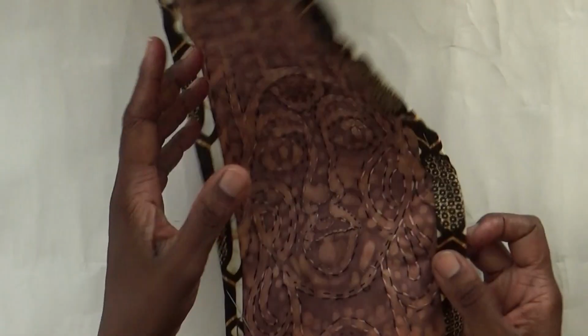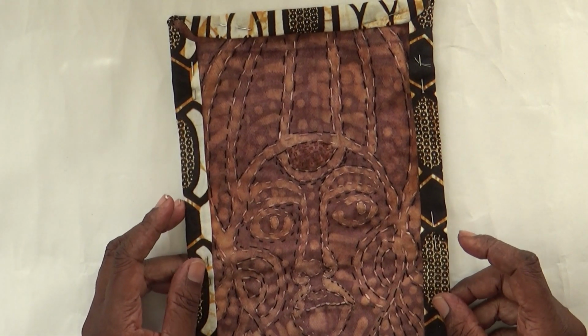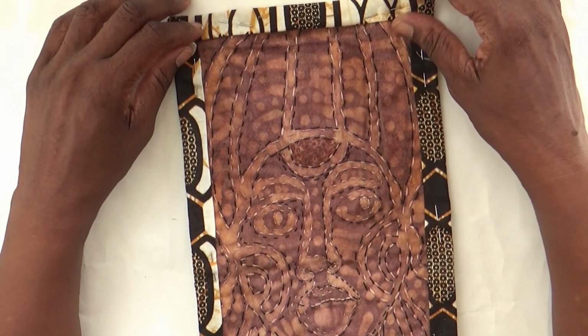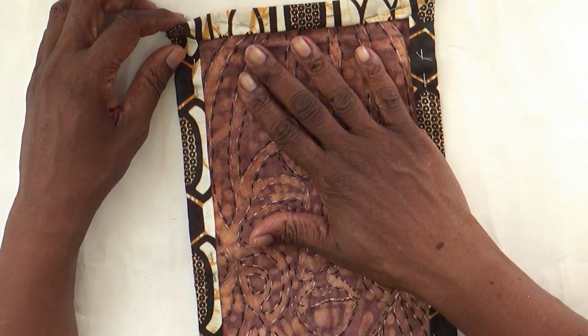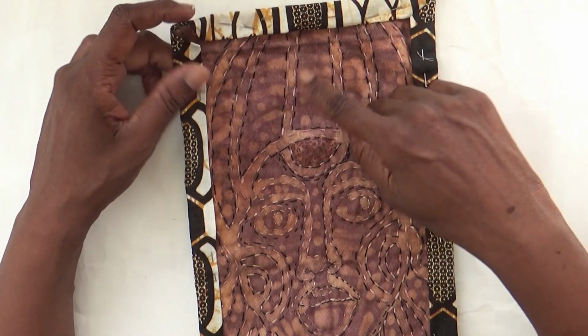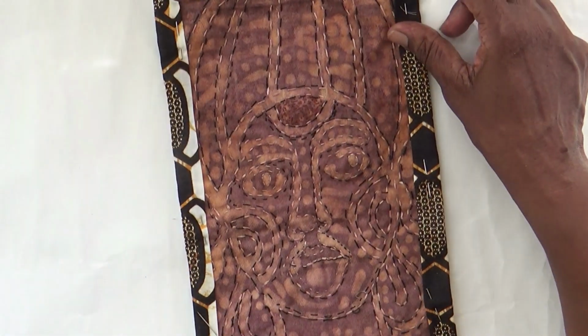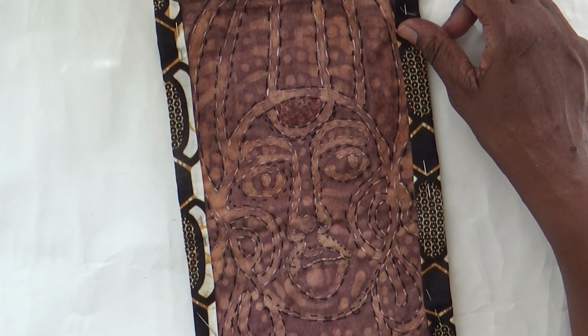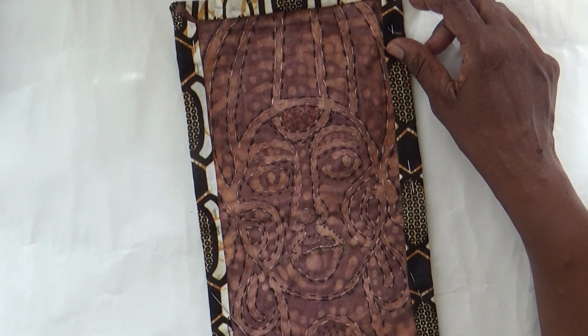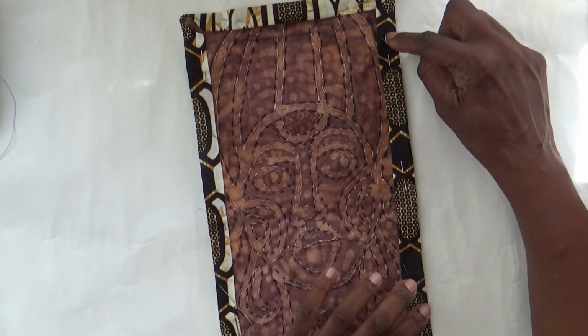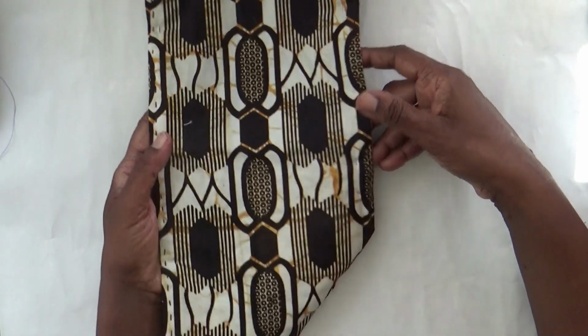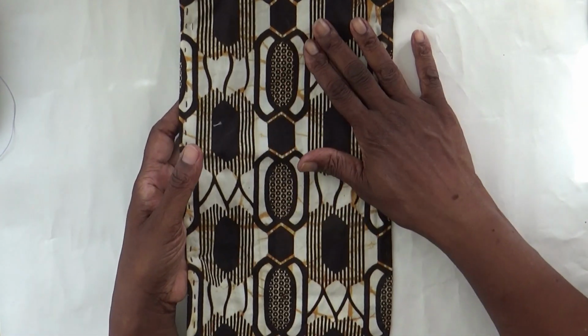Okay, so that's that. I am working on this piece as well. So I had initially wax resist and then done some stitches in this piece, and I was bringing it towards the end and found this fabric which I really like.